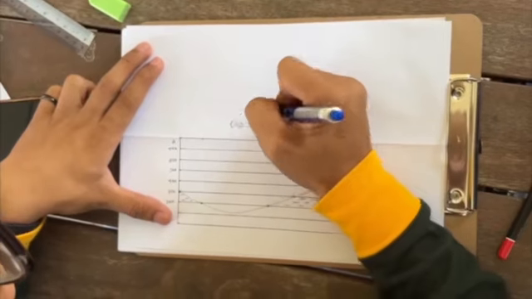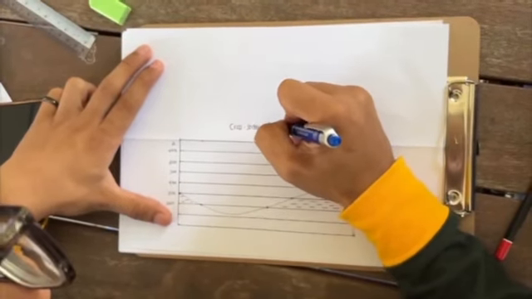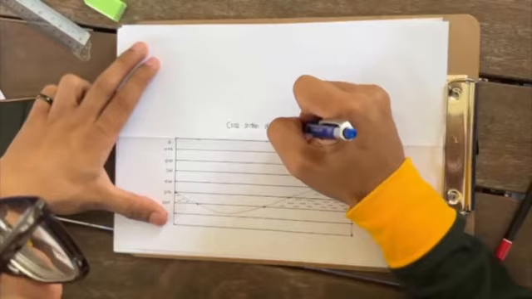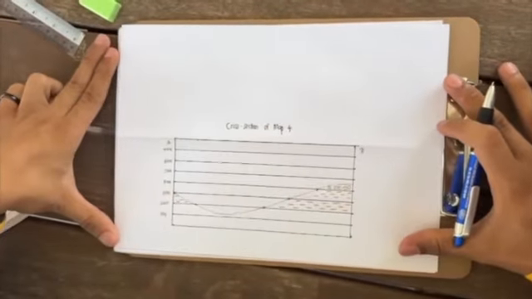Then write a title for the topographic profile based on map 4. The topographic profile is finished.